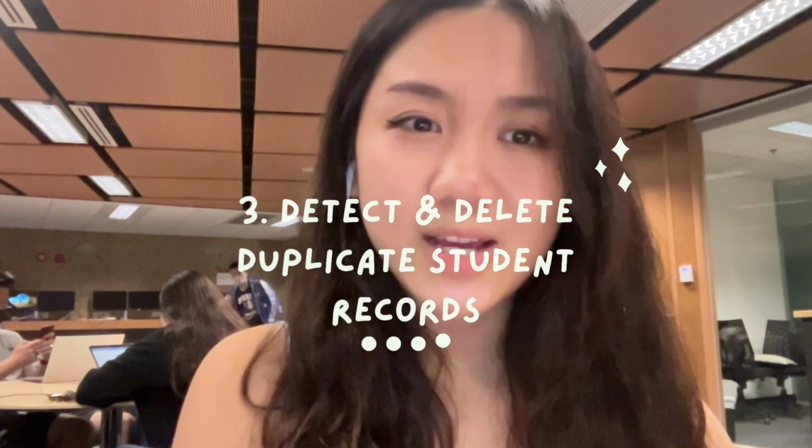And finally, we'd like to create a function that would allow us to detect and delete duplicate student records. When records with the same student ID are detected in the data, the program should delete them until 1 copy is left for each student ID. This will prevent duplicate entries, which would lead to inaccuracy of grading and grade distribution.